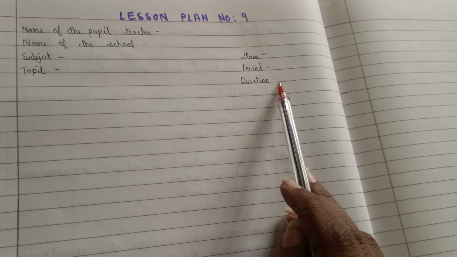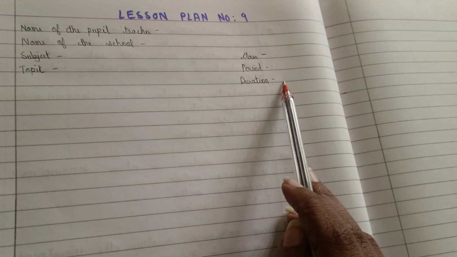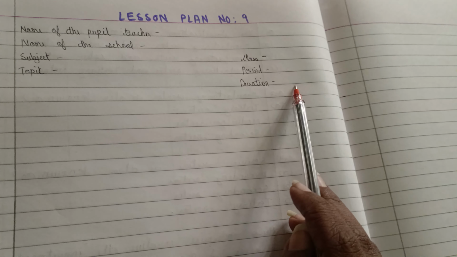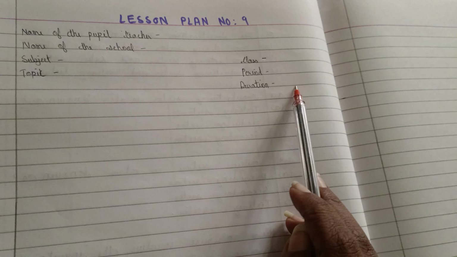The duration of the period. Now there is 40 minutes, 35 minutes, and 45 minutes. So whichever duration your school follows, that duration will be given over here according to the time minutes.